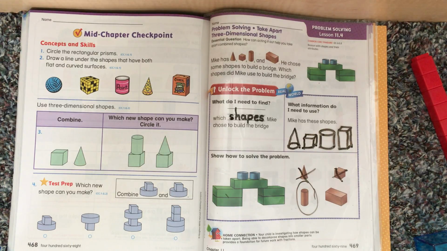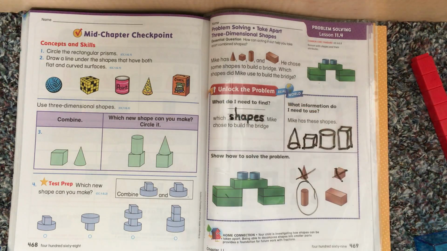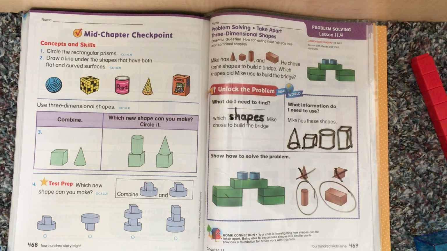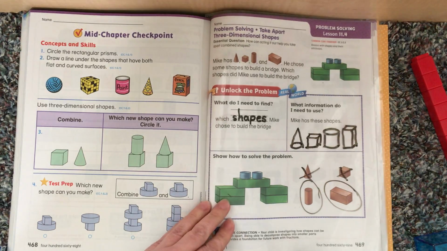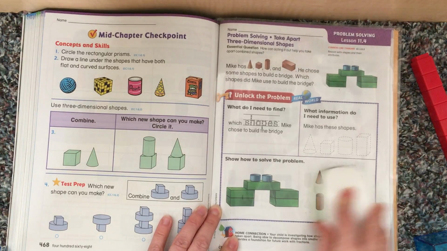What else did he use? Yep, those things are called rectangular prisms. And how many of those did he use? He used 5. So go ahead and circle your rectangular prism to show that he used rectangular prisms. All right. When you're finished, turn the page.